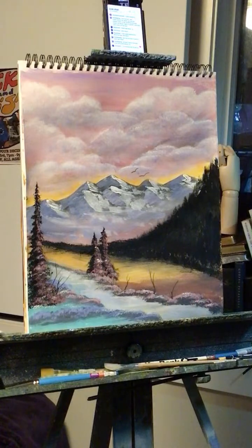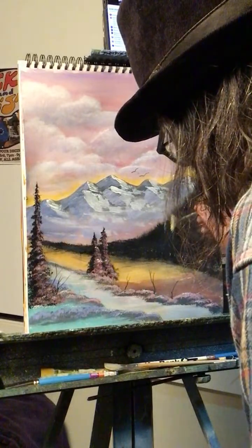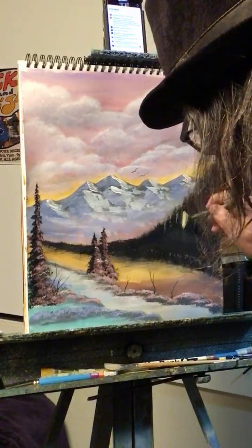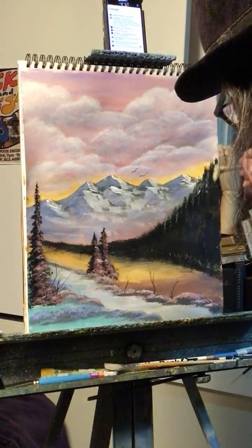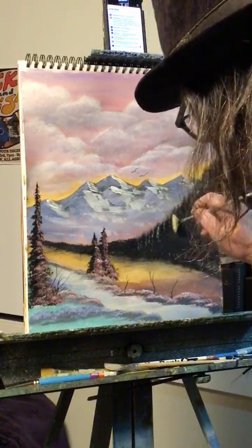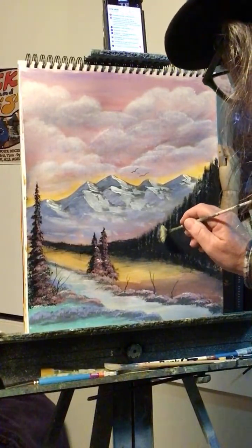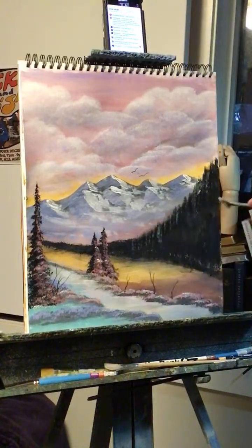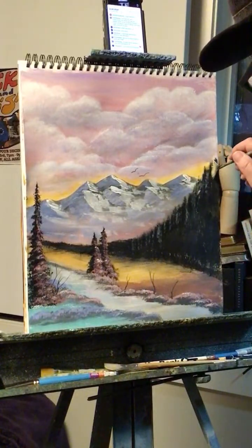Before I go, I'm going to put a little bit of white on a fan brush. There's not much on it. I'm going to try and get a few separations on these trees here with titanium white, just to get it to look like there's some light hitting in here. You just need a little bit on your brush.